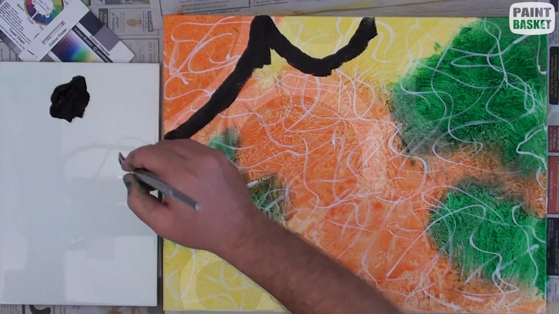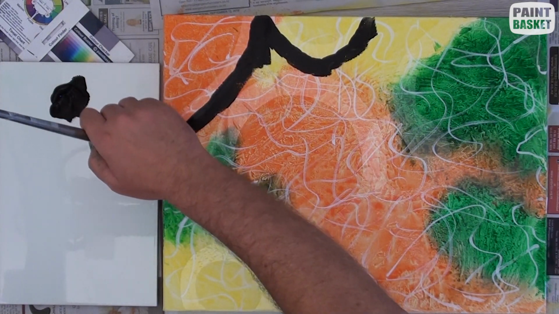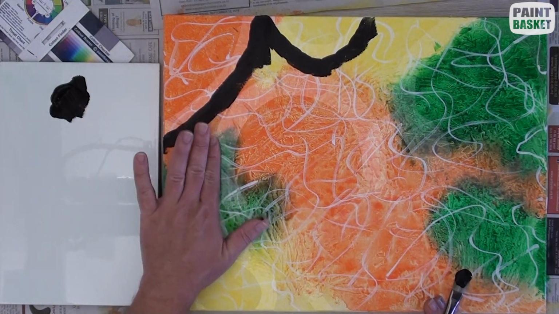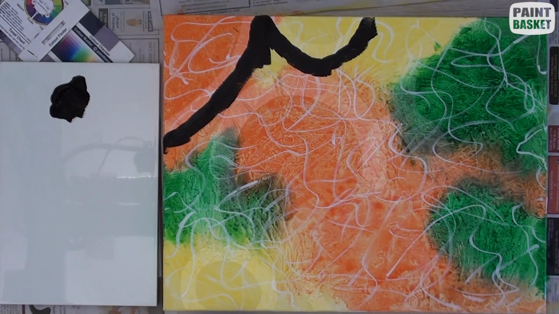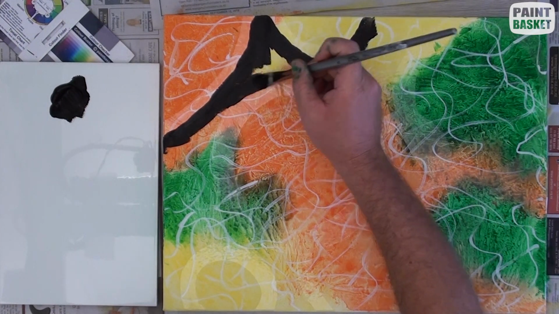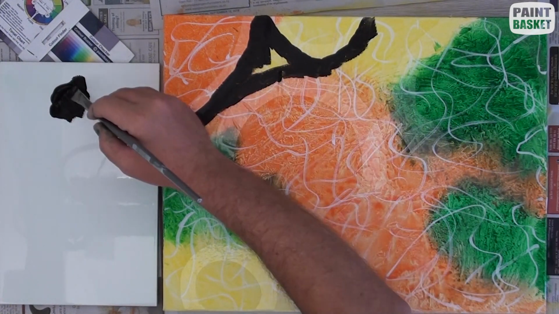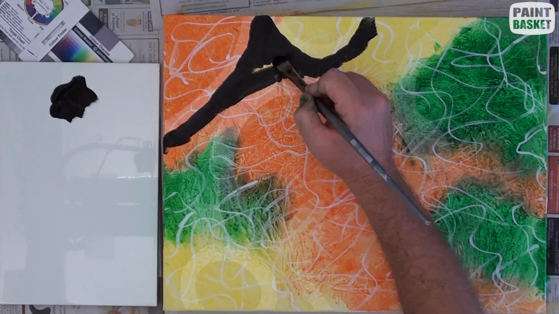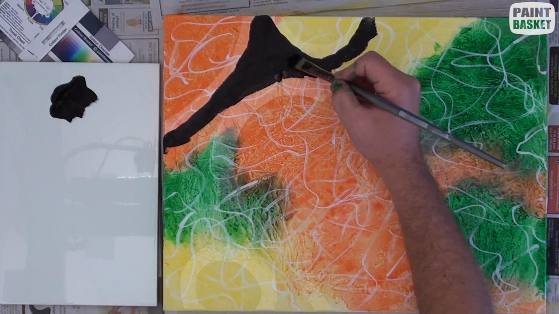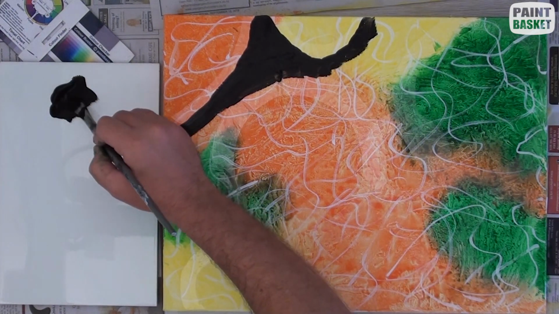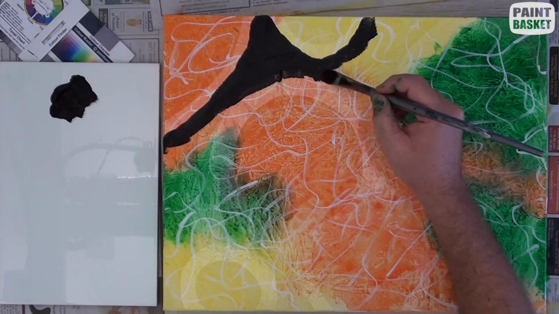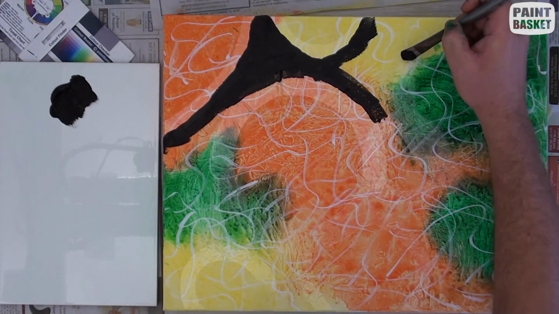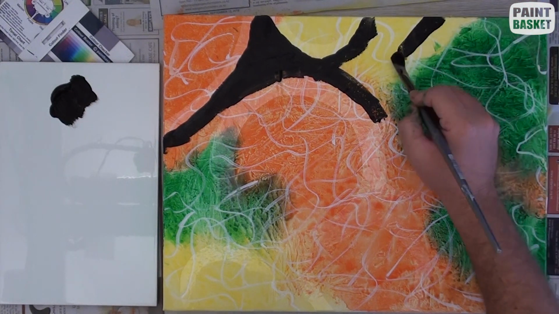Now notice that I'm going along the direction of the mask. And that way I know that the paint is not going to go in underneath the mask. And I'll also always work away from the mask, so from on top of the mask out onto the canvas.